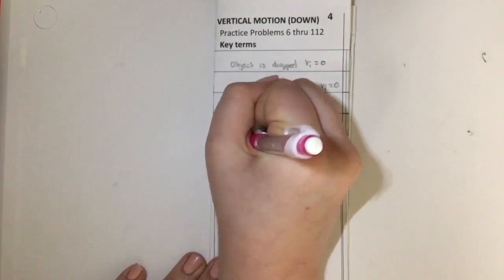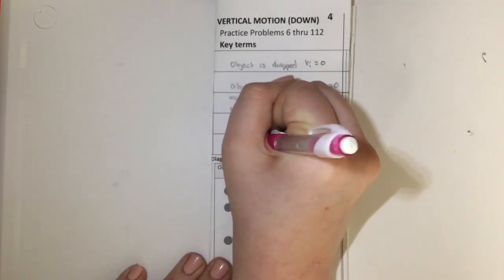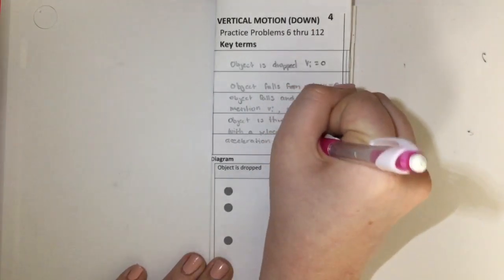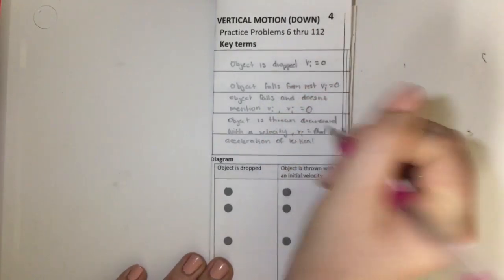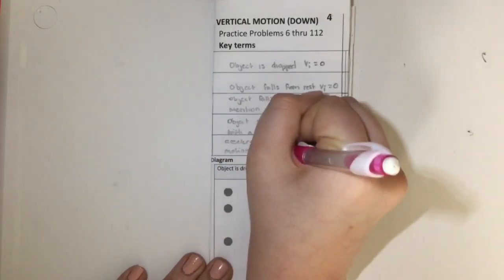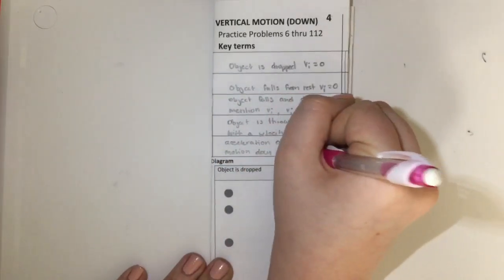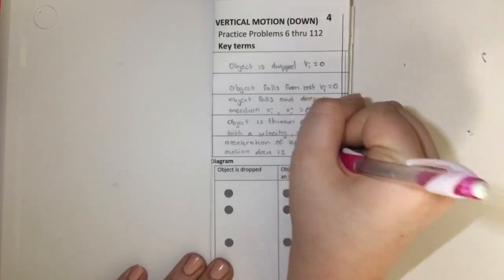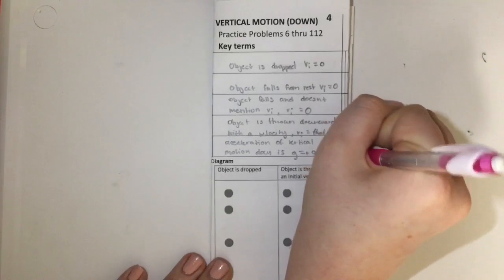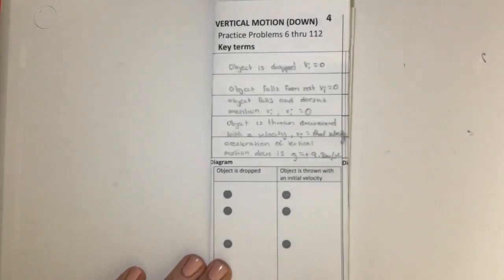So, the acceleration of vertical motion down is g equals positive 9.8 meters per second squared.